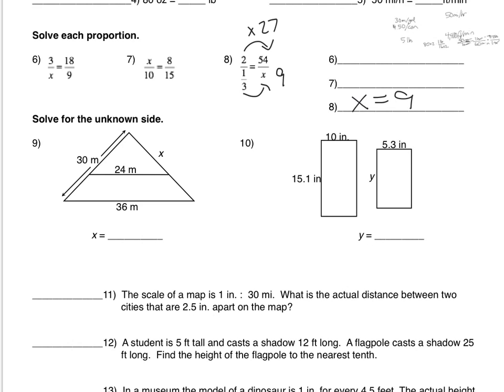For number 7, just cross multiply here. We have 8 times 10, which is 80, and 15 times x is 15x. And if we just divide both sides by 15, we get 80 divided by 15, which is 5 1/3. So x equals 5 1/3, or 5.3 repeating.